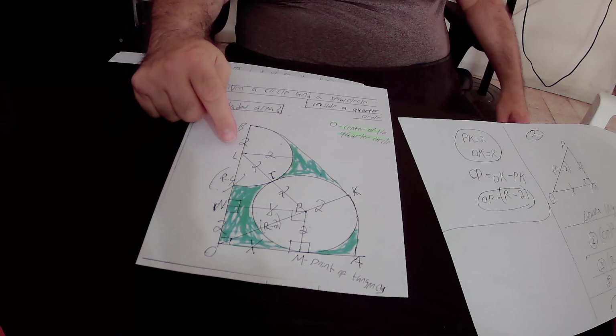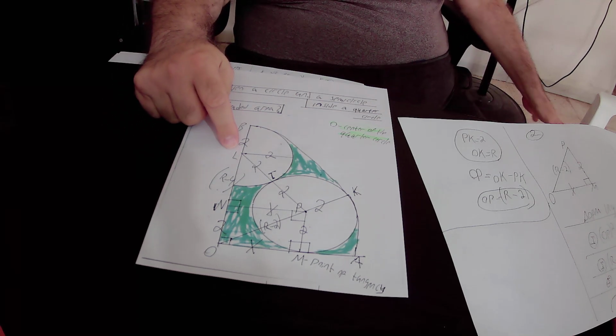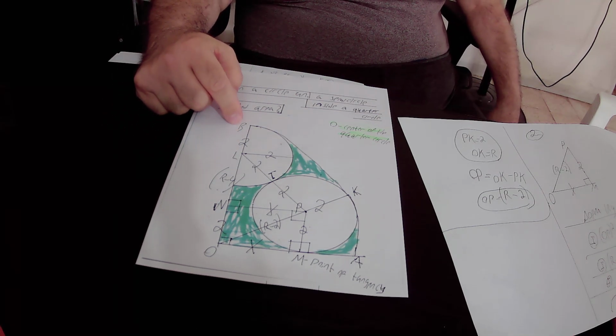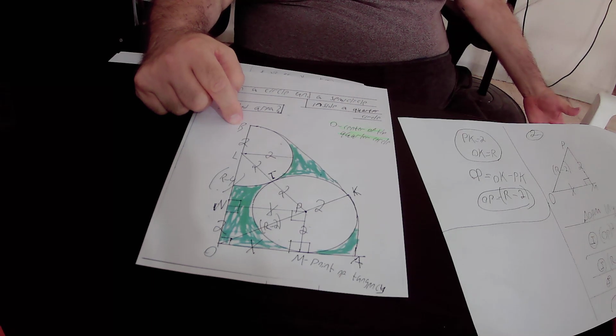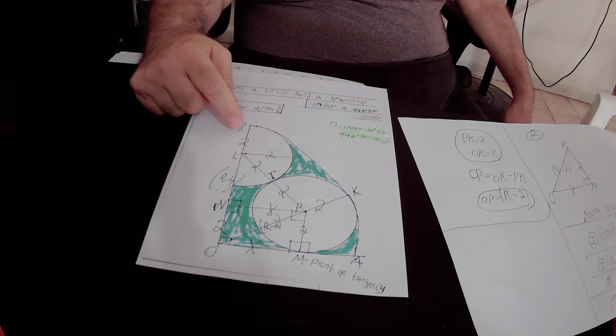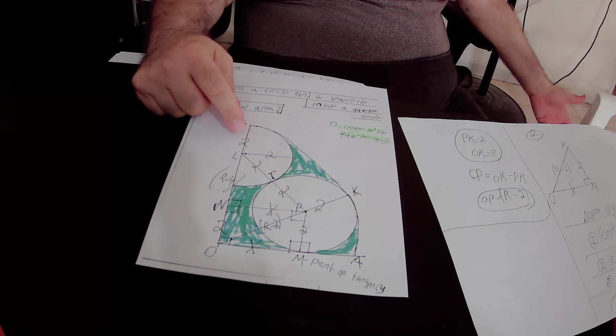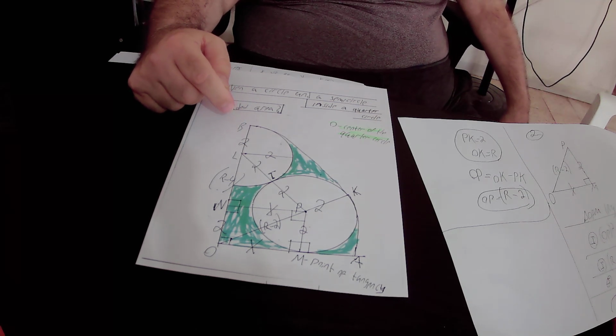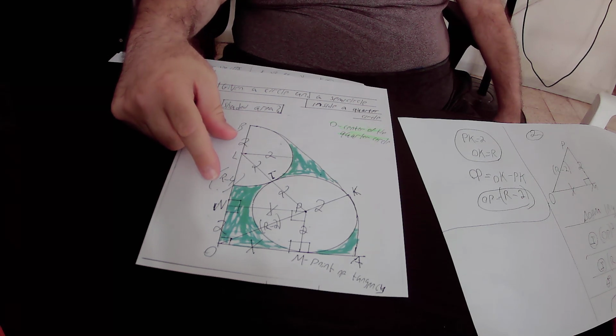First of all, point L is the center of the semicircle. Point B is the point on the semicircle itself. That is to say, LB is the radius of the semicircle, which is equal to 2 units according to what is given in the question. So what is the length of line segment LN?